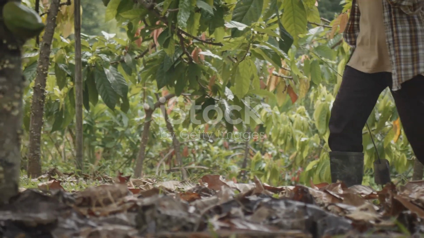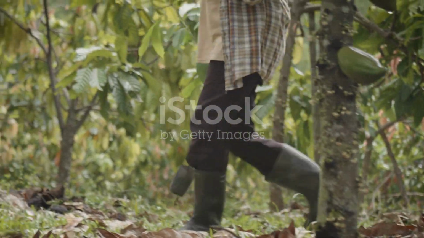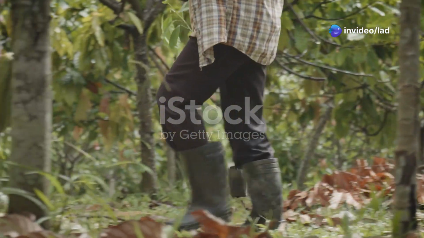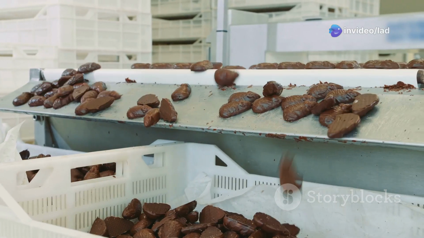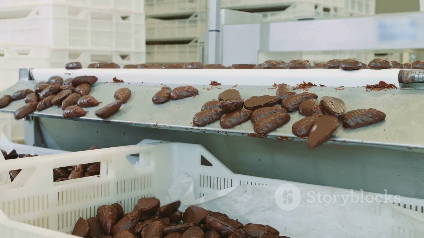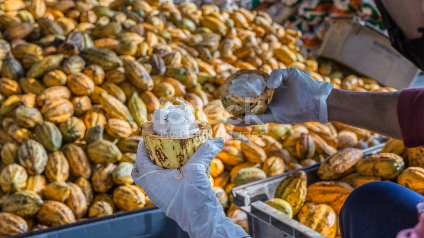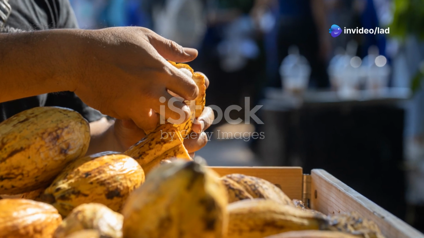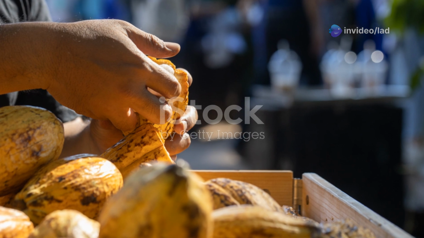The consequences of cross-contamination are far-reaching, ultimately impacting the livelihoods of cocoa farmers and the reputation of cocoa-producing regions. When contaminants find their way into the cocoa supply chain, the quality of the final product is compromised. This can lead to off flavors, inconsistent quality, and even food safety issues. For cocoa farmers, cross-contamination can mean lower prices for their beans or even rejection of their entire harvest.